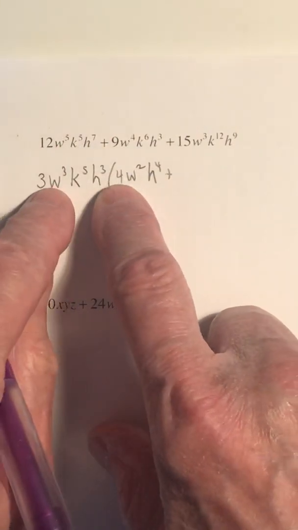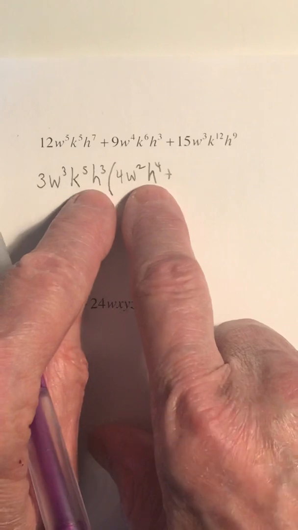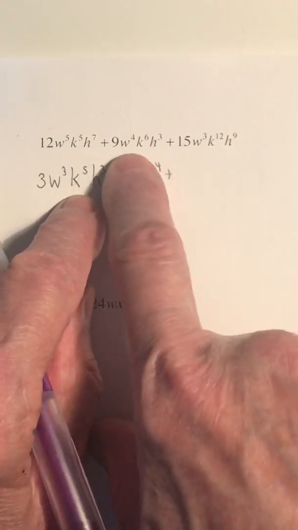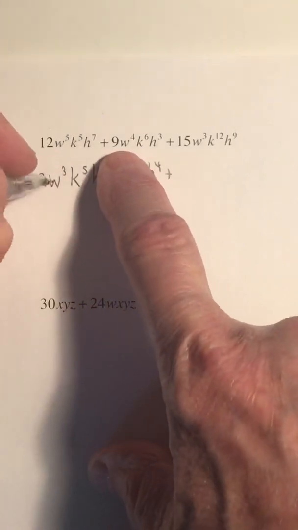Let me just double check that. 12, W to the 5th, K to the 5th, H to the 7. Yeah, my eye kind of jumped to the middle. I've had too much coffee again.